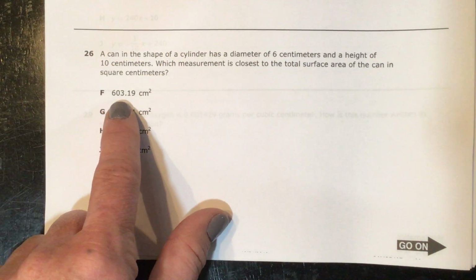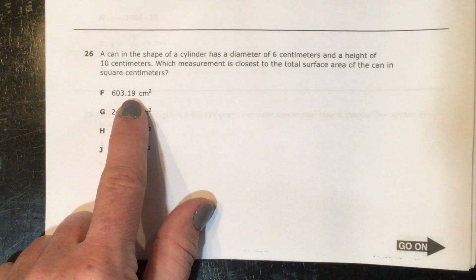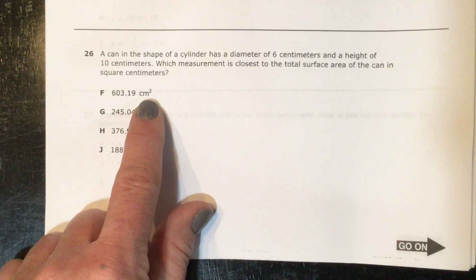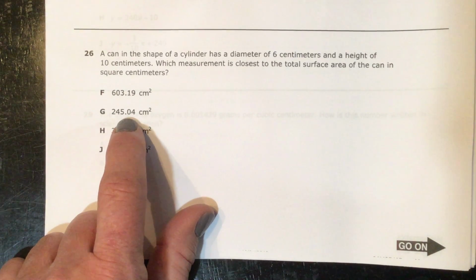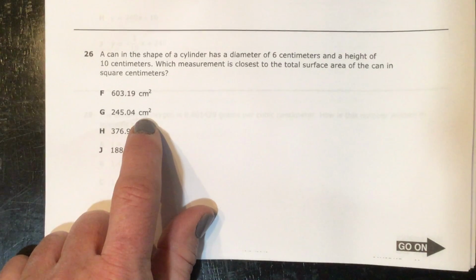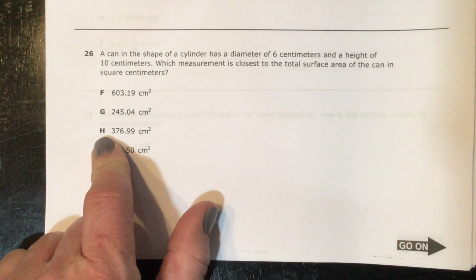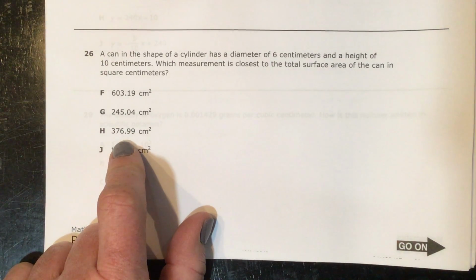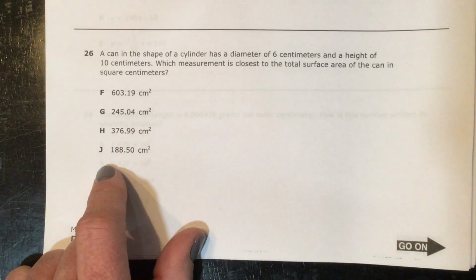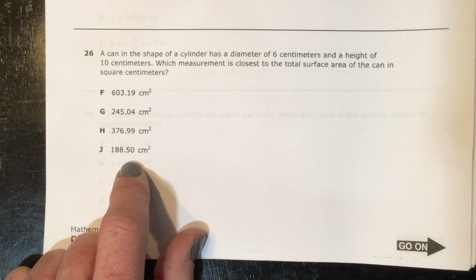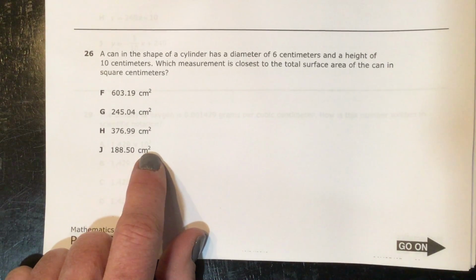F. 603.19 centimeters squared. G. 245.04 centimeters squared. H. 376.99 centimeters squared. J. 188.5 centimeters squared.